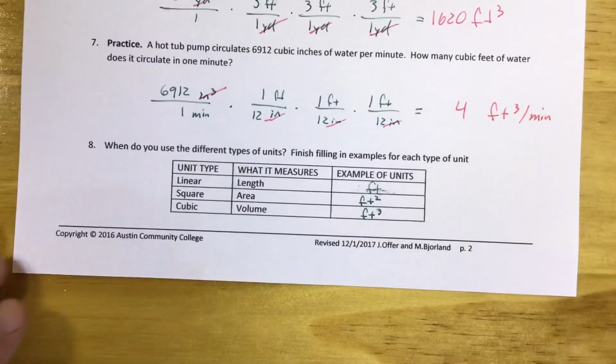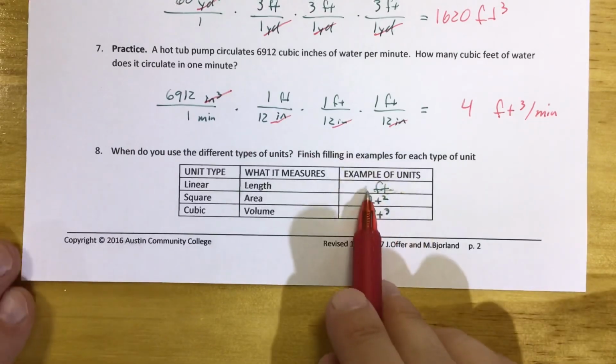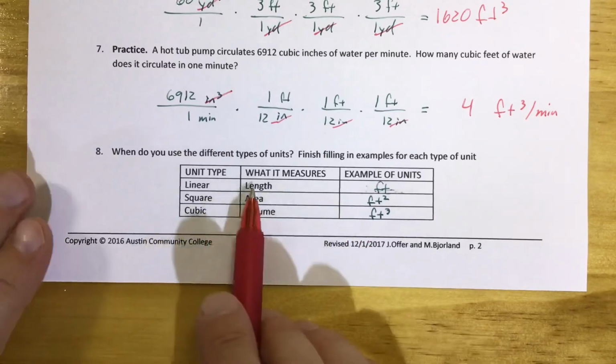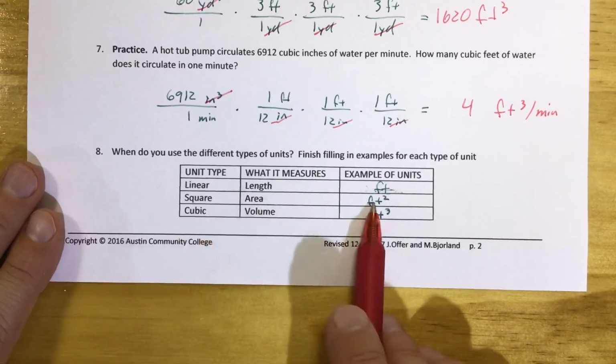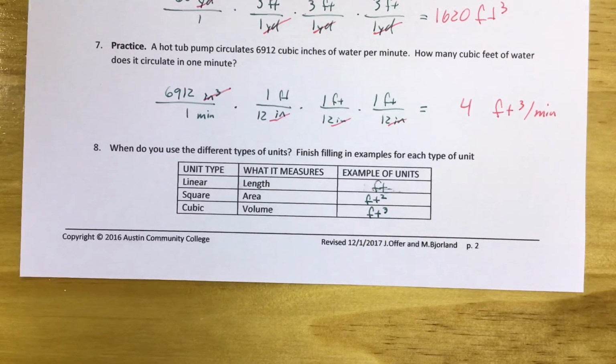All right, and last, number 8, just kind of closure on what we expect from units. Linear is length, square is area, cubic is volume. How would you see those written? For a second, I was going to try and write down different types of units, and I thought, no, really the idea here is it's about powers. If something's just a length, it can just be feet. But if it's going to be area, then it's feet squared. Volume is going to be feet cubed. I thought about showing different types of units and numbers there, but really what this is about is just understanding that if you're talking about area, there's going to be a squared, and if you're talking about volume, there's going to be a cubed that goes along with it.